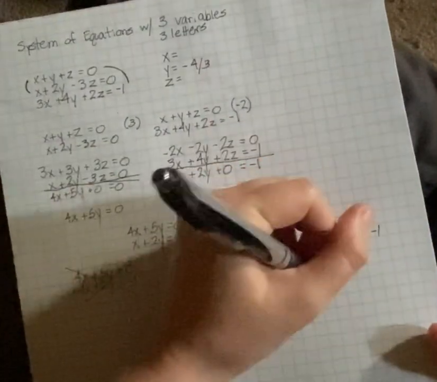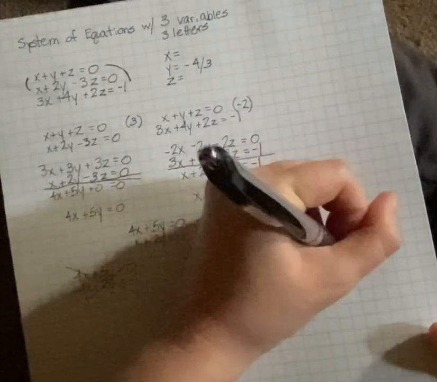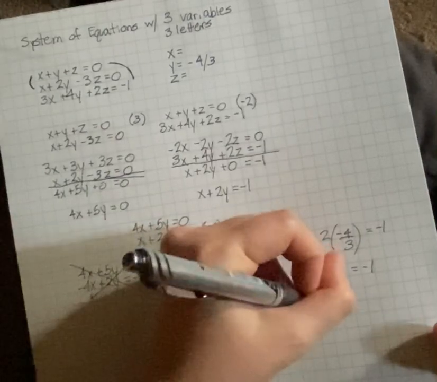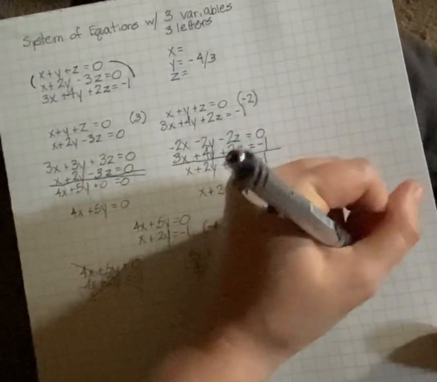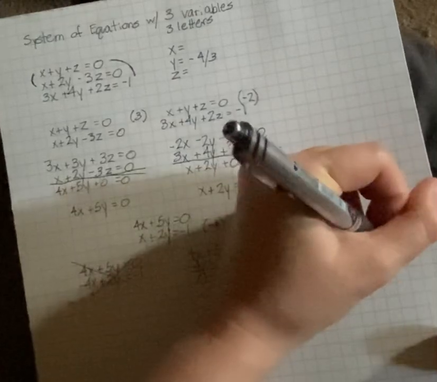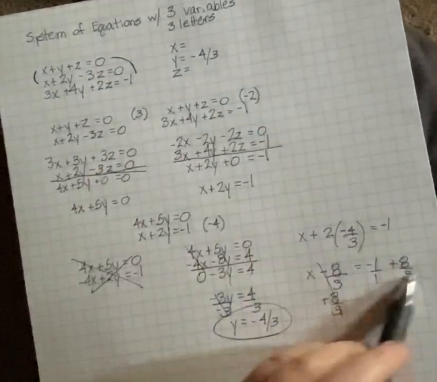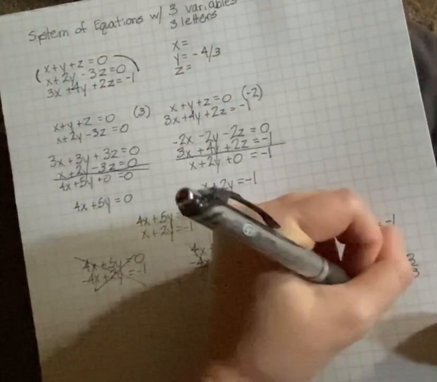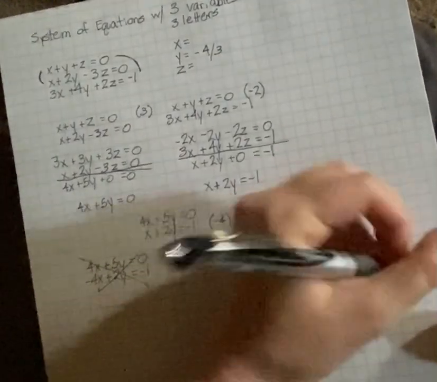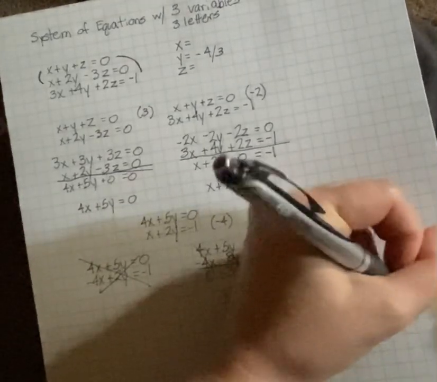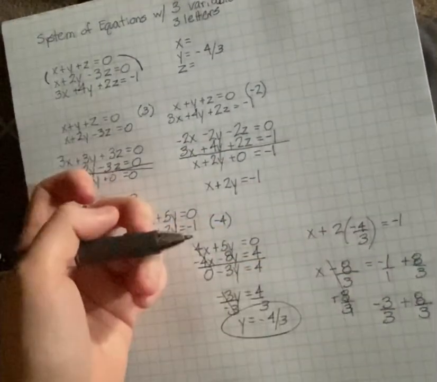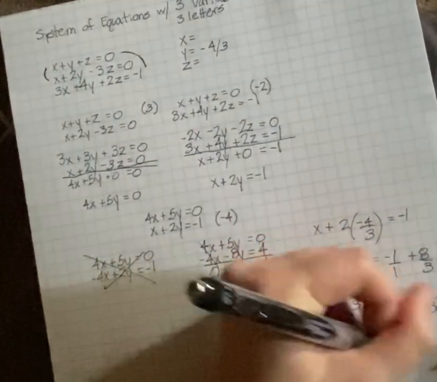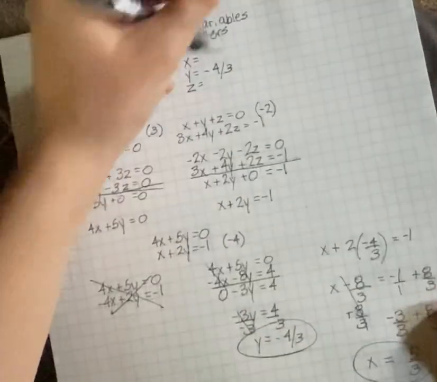We've got negative 8 over 3 equals negative 1. Okay? Now we're just going to add this fraction to the other side. We've got negative 1 over 1 plus 8 over 3. We can't add them the way they are right now because they have to have a common denominator. So negative 1 over 1 is going to become negative 3 over 3 plus 8 over 3. Negative 3 plus 8 over 3 is 5 over 3. So x equals 5 over 3.